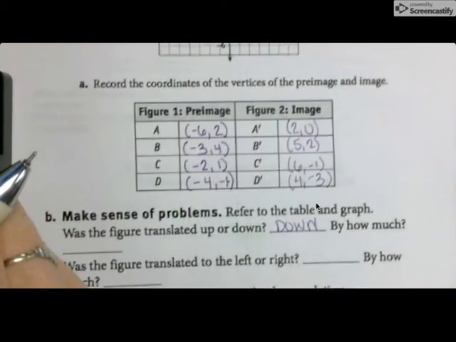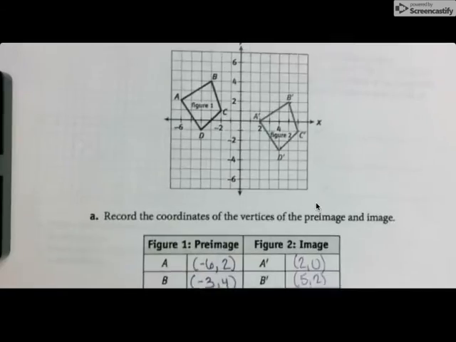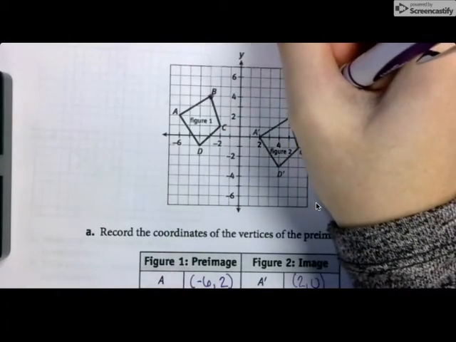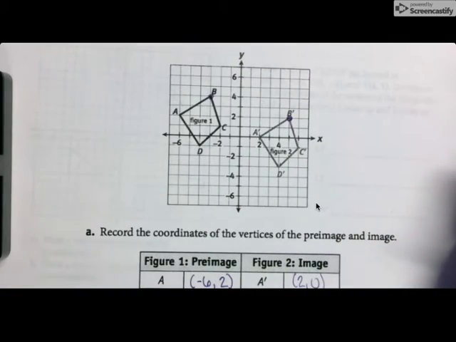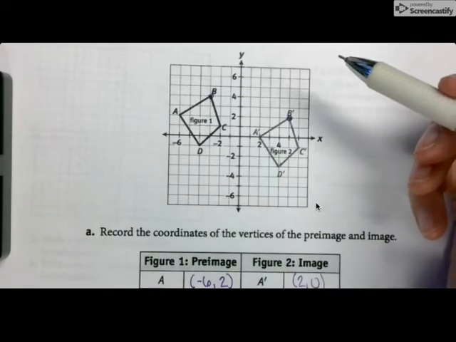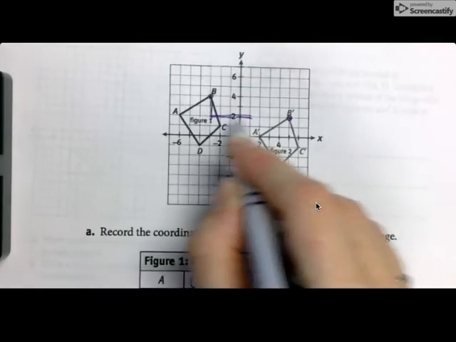Then we're looking back at the picture. How much did it go down? So when you're comparing, you're looking at the same spot, the same letter. We're saying it went down. Okay?